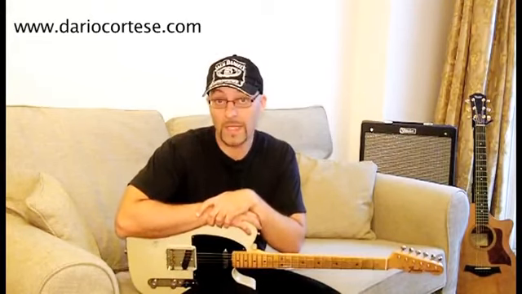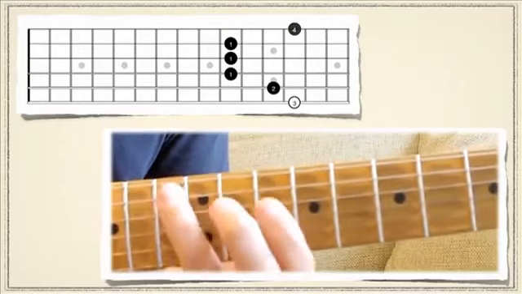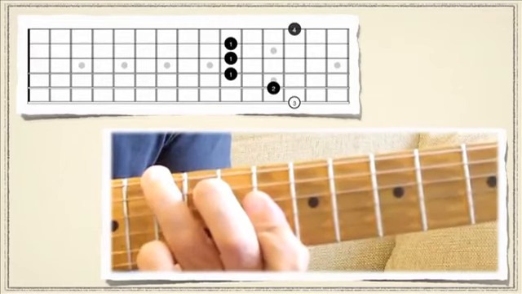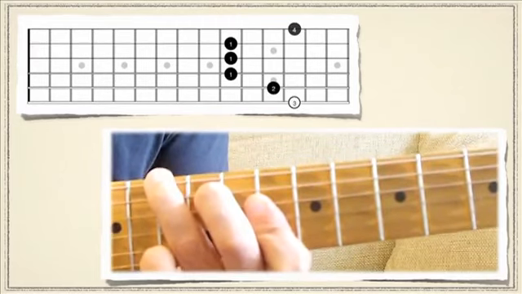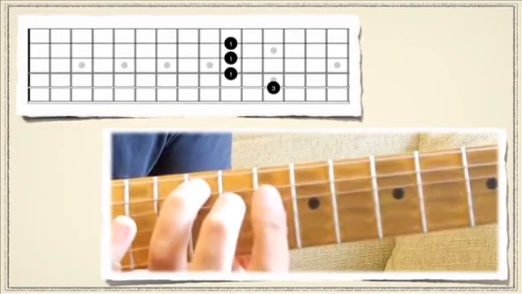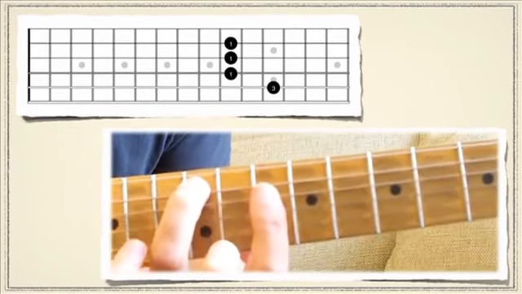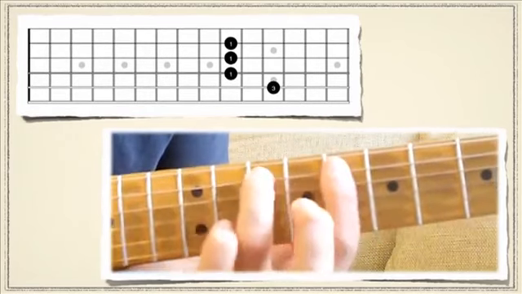The second thing is, although the positions that I've shown you are correct, most of the time people use fragments of these positions. For instance, the G shape. It's very difficult, but if you just isolate the 4 strings in the middle, it suddenly becomes more usable.